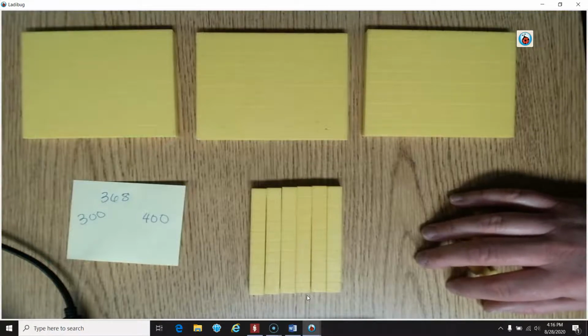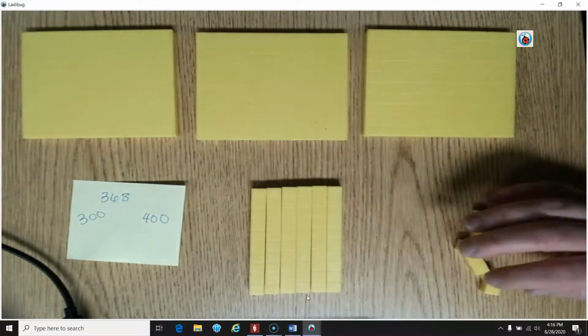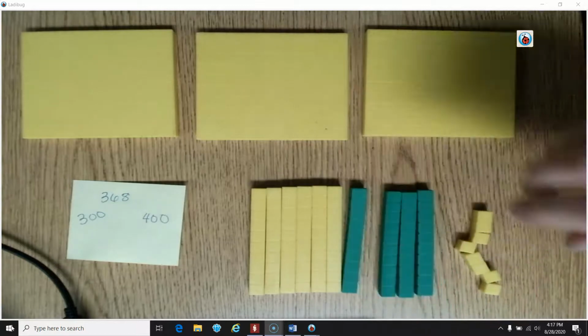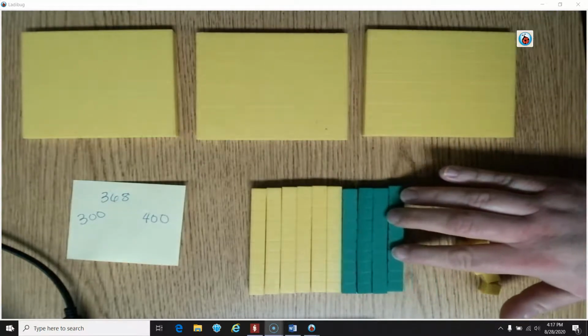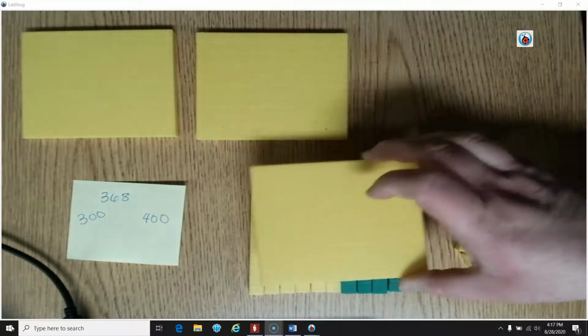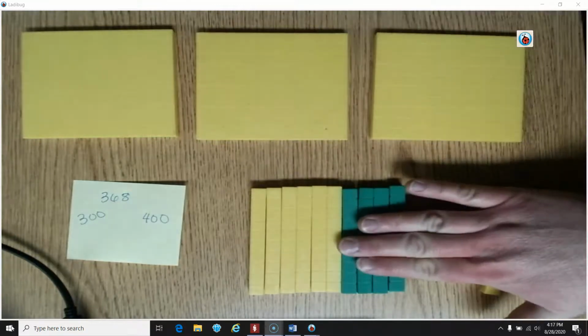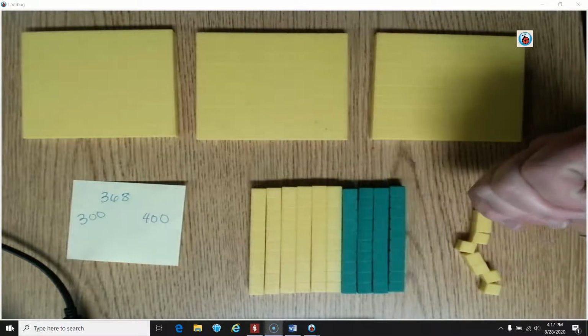So if I have 6 tens, I need 4 more to make a new 100. Okay, boys and girls, I'm going to grab a different color just to show you, because the number we have is all yellow. I'm going to put these greens here. So if I added these 4 tens, I would have another 100. So by adding 4 tens, I get the next 100 up.